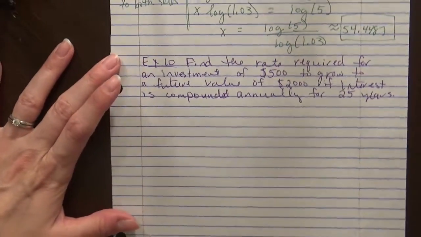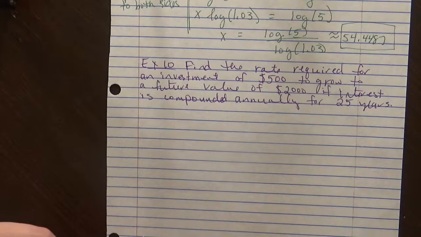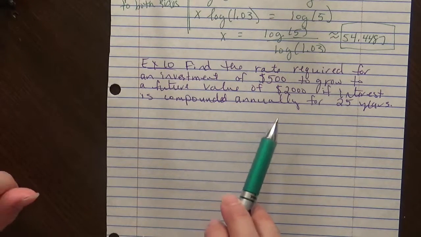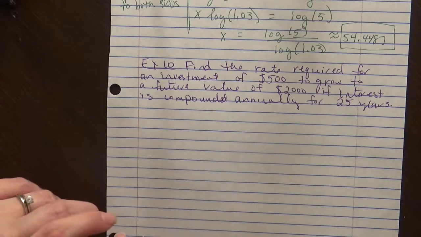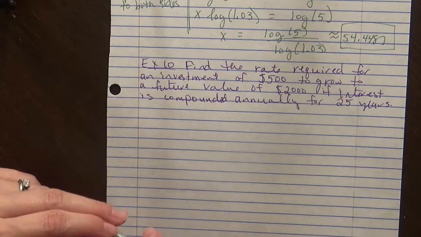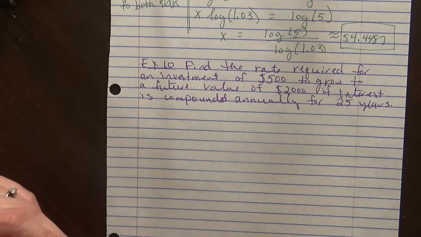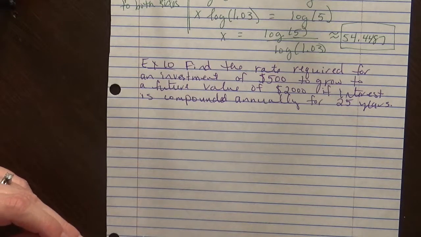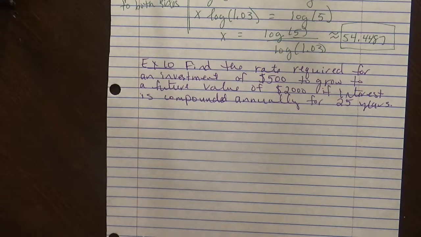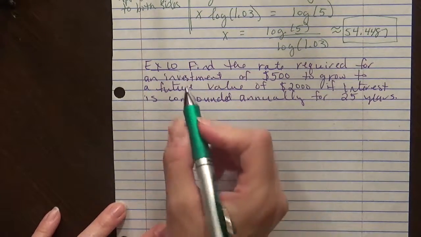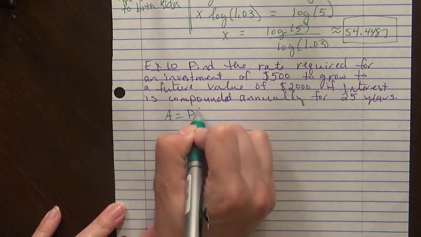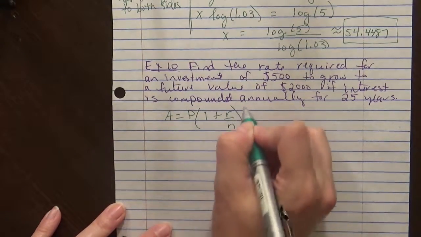Alright, example 10. Find the rate required for an investment of $500 to grow to a future value of $2,000 if interest is compounded annually for 25 years. So we've worked with the compound interest problems already. The first thing you need to look at when you are given a problem like this is how the interest is compounded. If it's compounded continuously, you're going to use that continuous compounding formula, or the PERT formula like we called it. But if it's not compounded continuously, if it's annually or semi-annually or quarterly or daily, you're going to use the original formula that we were given, A equals P times 1 plus r over n raised to the nt power.